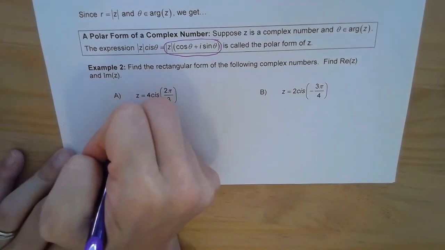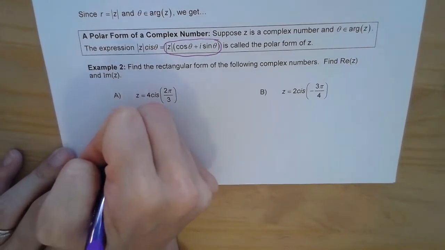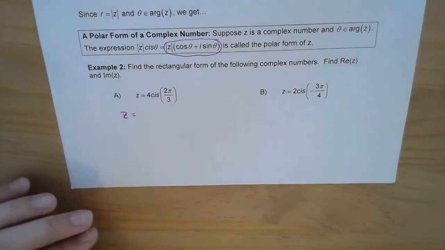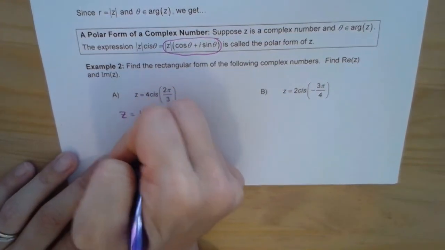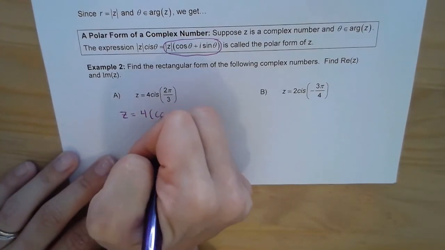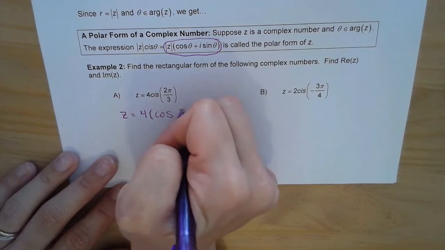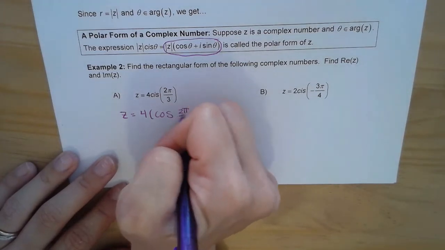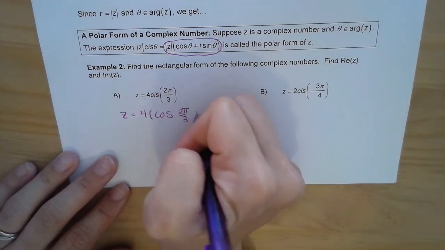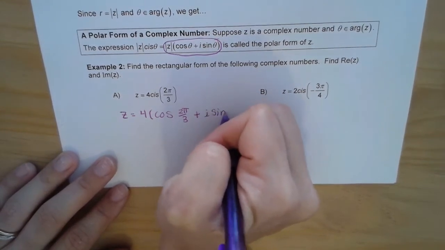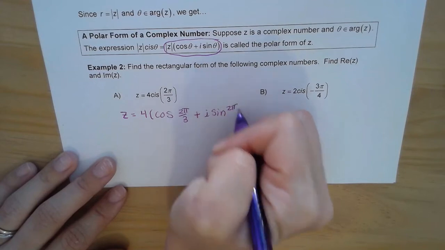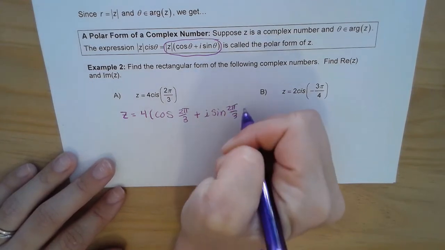So let me rewrite this out. For a, I'm going to go step by step, but then I'm going to go faster for b and so on. So this means 4 times cosine 2 pi over 3 plus i sine 2 pi over 3.